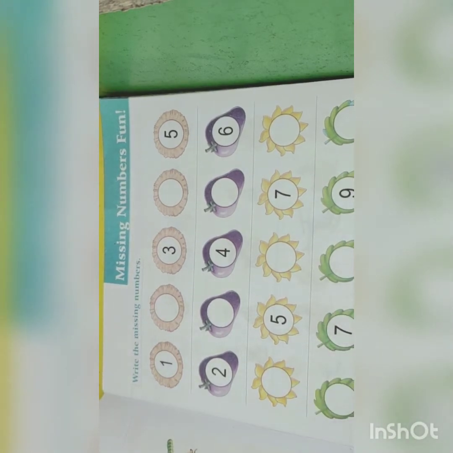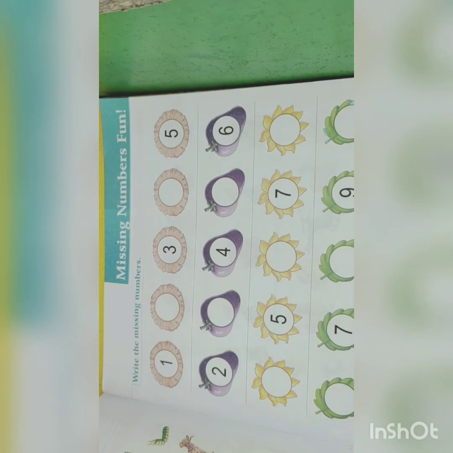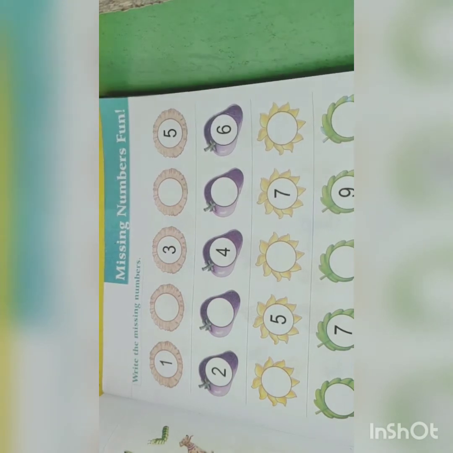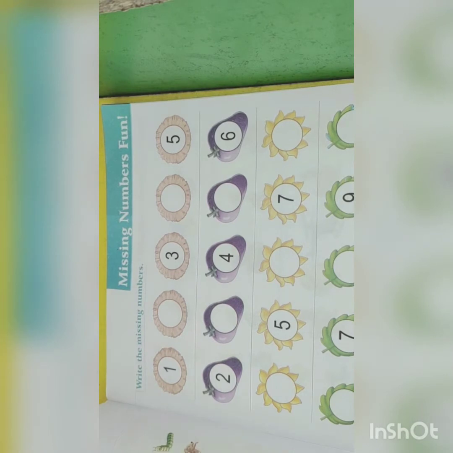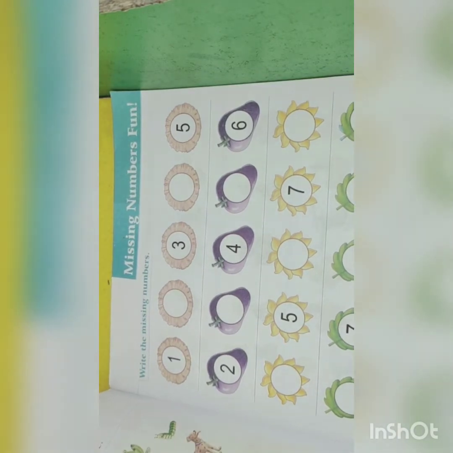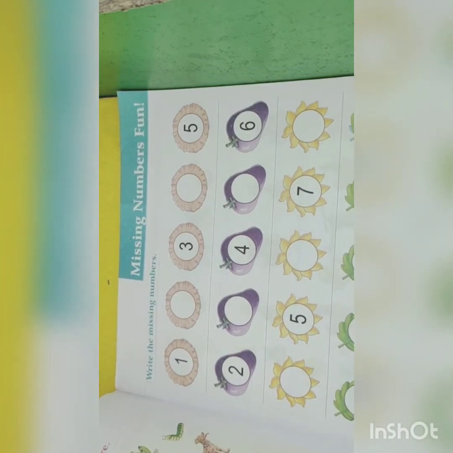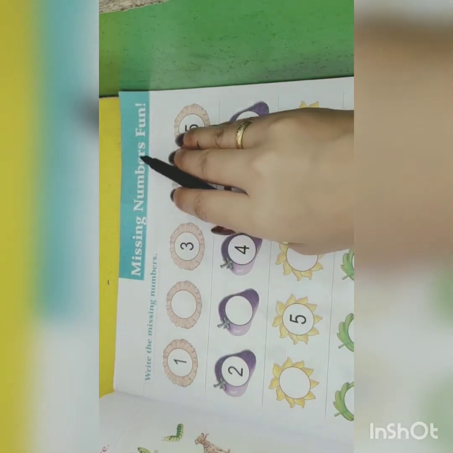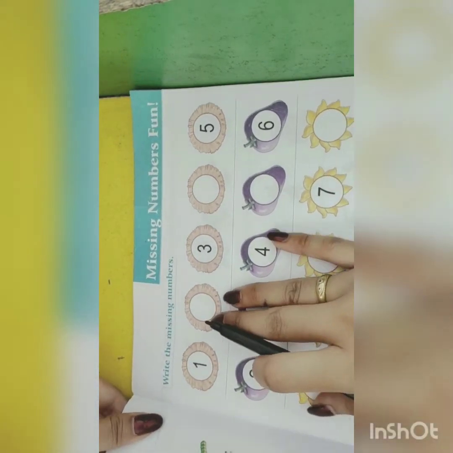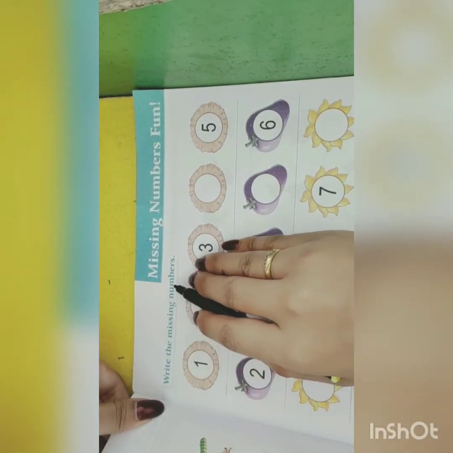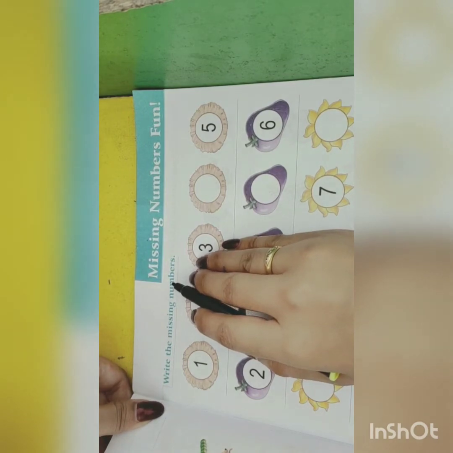So, today we will open our book, okay? You have to open your book from page number 21. आपको page number 21 से open करना है, okay? book में से. Now, we will do the missing number fun, okay? आज हम क्या करेंगे? Missing number fun. It is written that write the missing number. हमें क्या लिखना है? Missing number.